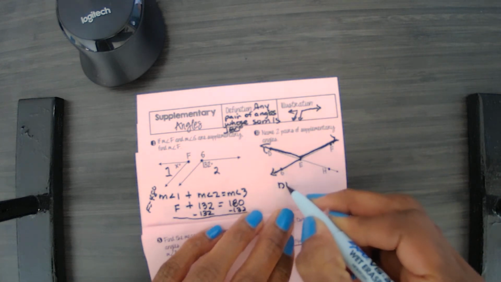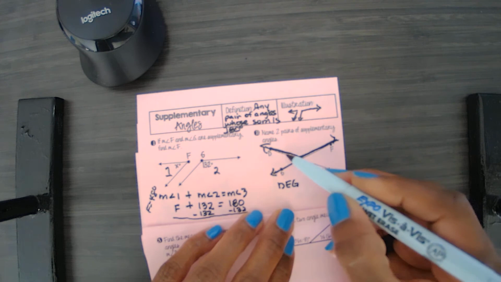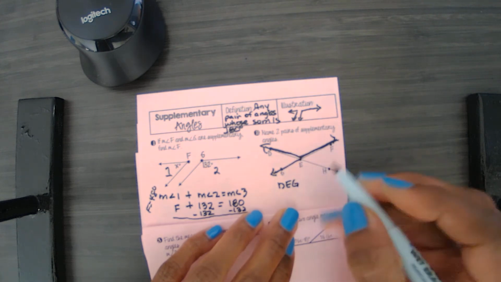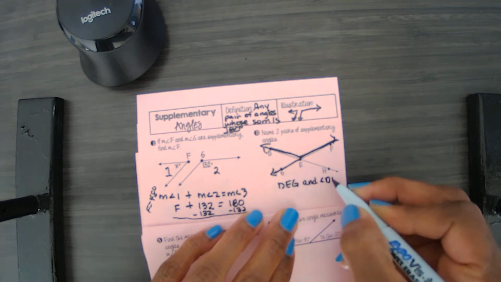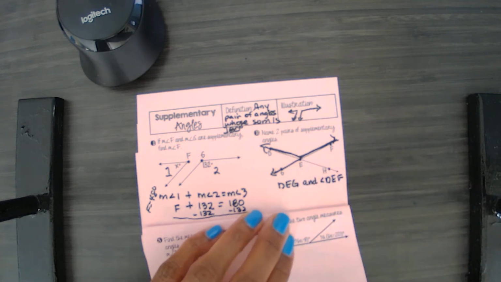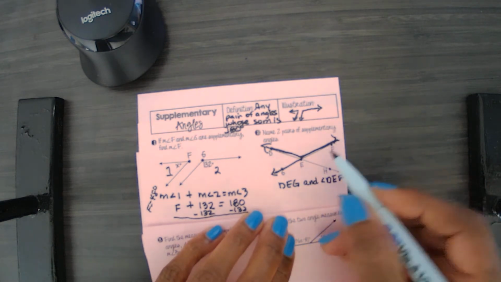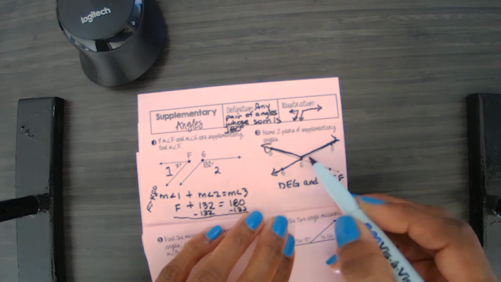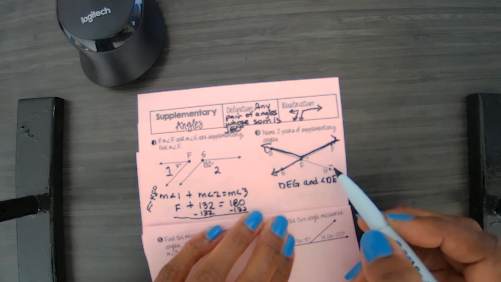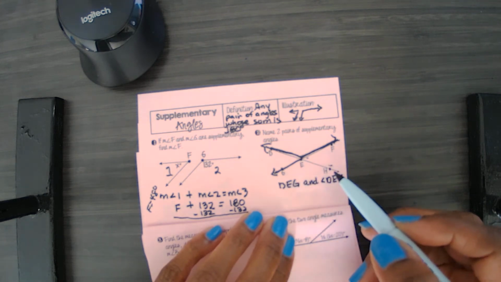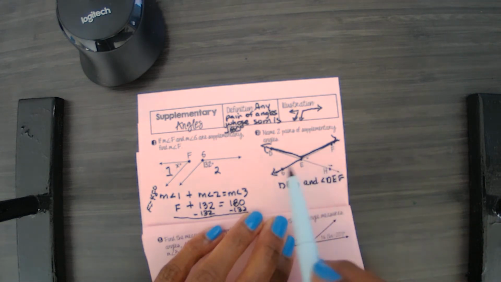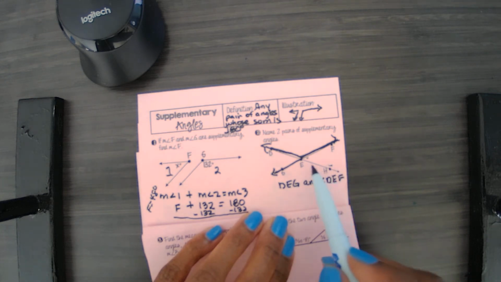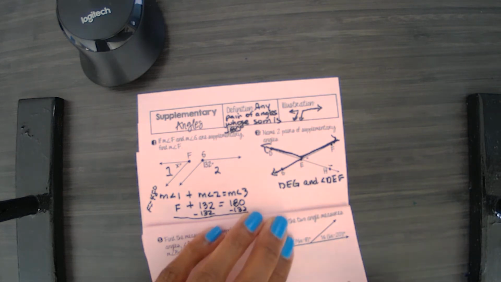So angle DEG, I'm very careful to put that vertex in the middle, and angle DEF are supplementary. And as I said before, there are other pairs here. FEH and GEH are also supplementary, but so is DEF and FEH, and also HEG and GED. Those are all supplementary angles.